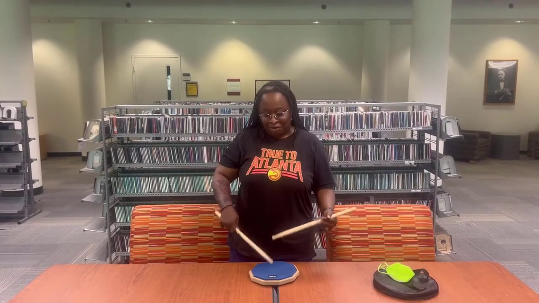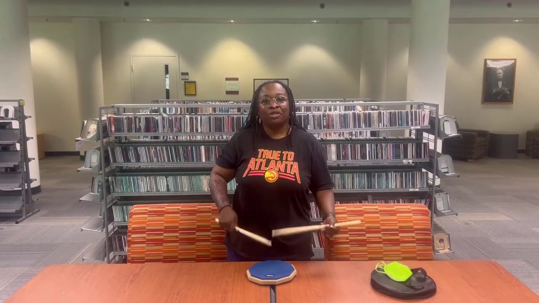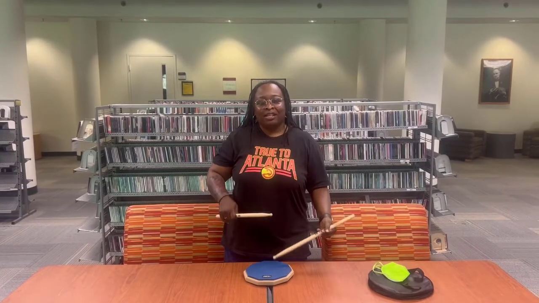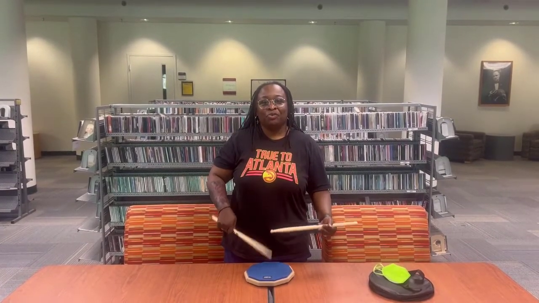Clarkston, practicing my favorite rudiment, the paradiddle. I like it because it sounds like you're doing a lot when you're actually not.